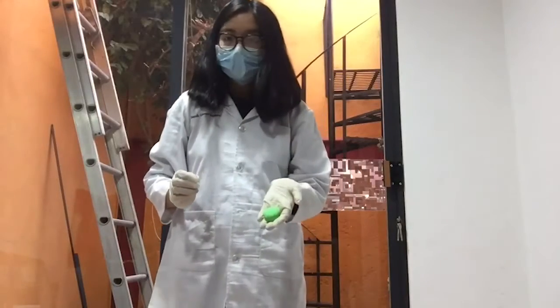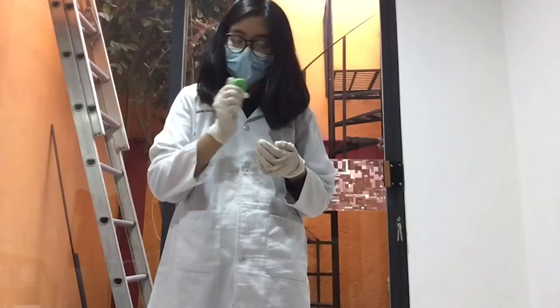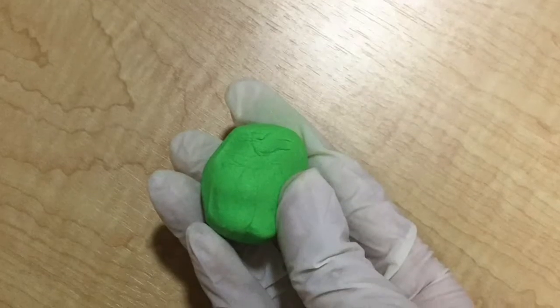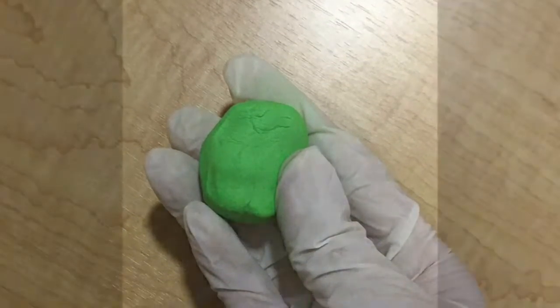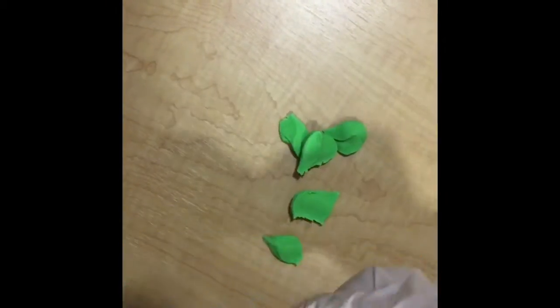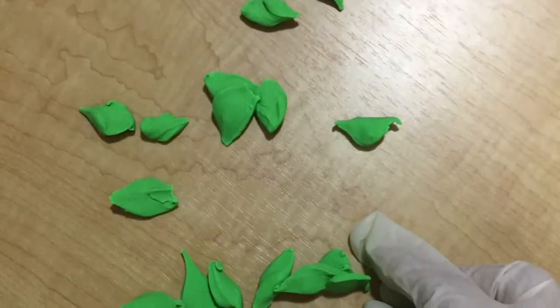For the last experiment, we are going to use Play-Doh, and we are going to observe the odor, the shape, and the texture of it. We are going to start to break it into small pieces. We can observe that this is a physical change, because none of the components were modified, just the shape of the Play-Doh.